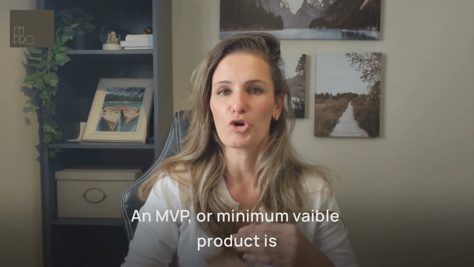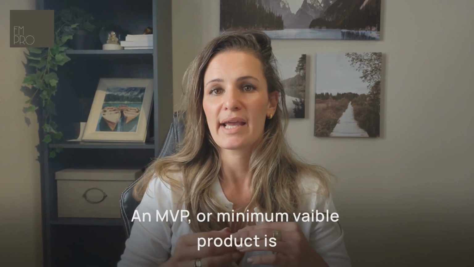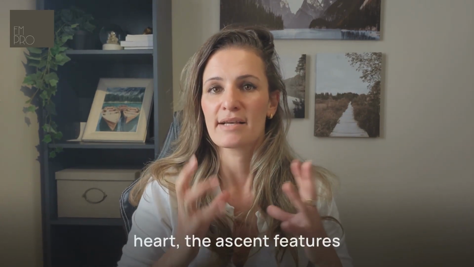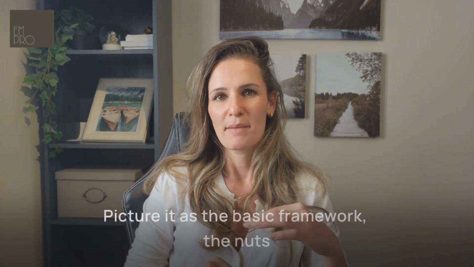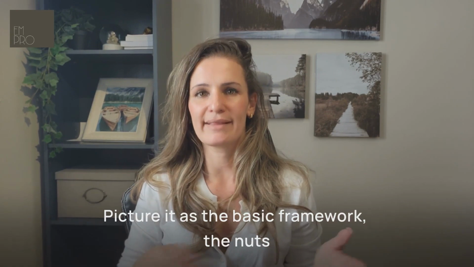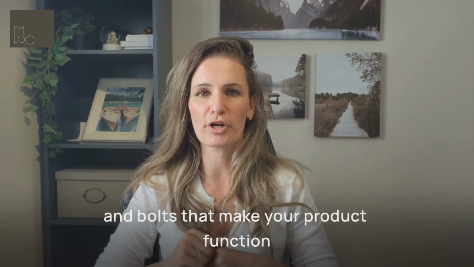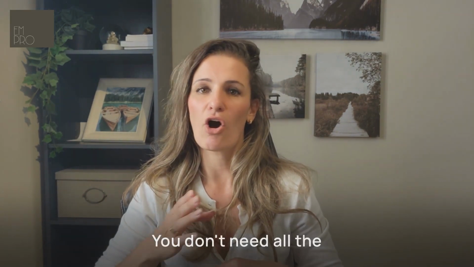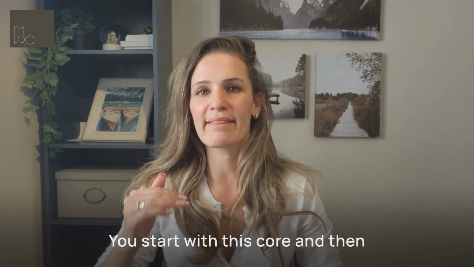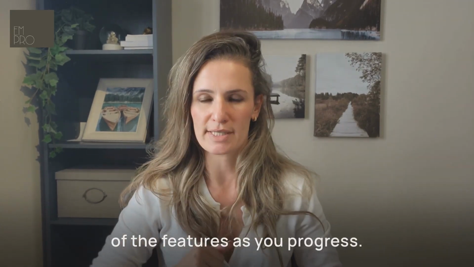An MVP, or minimum valuable product, is essentially your product's heart, the essential feature that provides real value to your customers. Picture it as the basic framework, the nuts and bolts that make your product function and allow you to validate its potential. You don't need all the shiny extras right away. You start with this core and then you can layer up on top of the features as you progress.